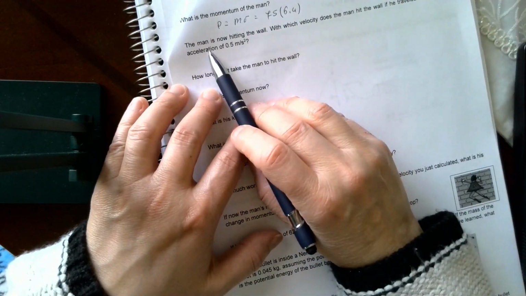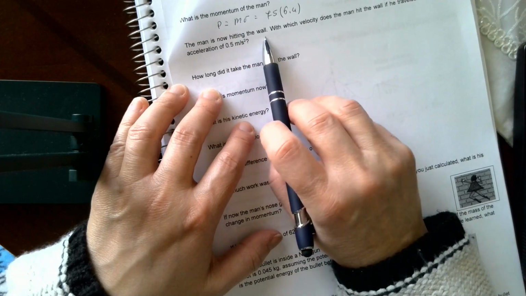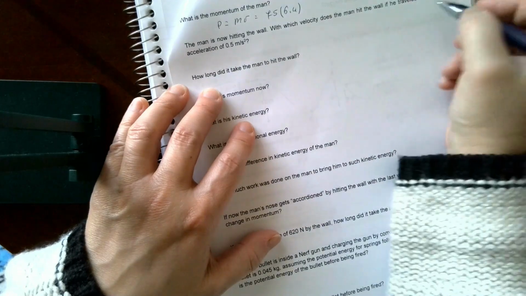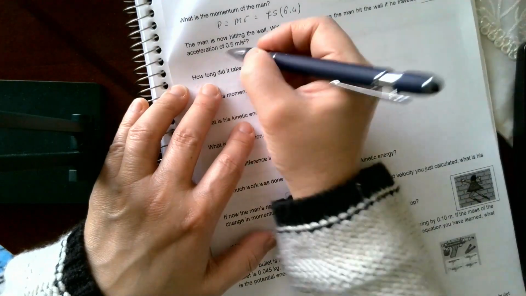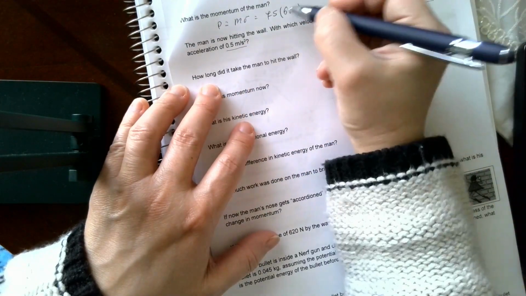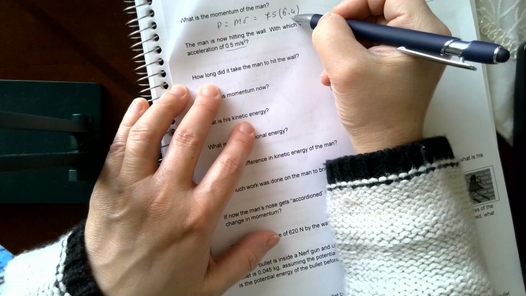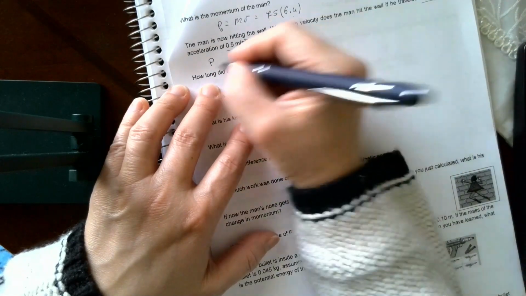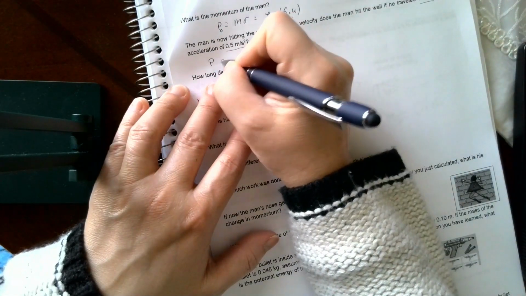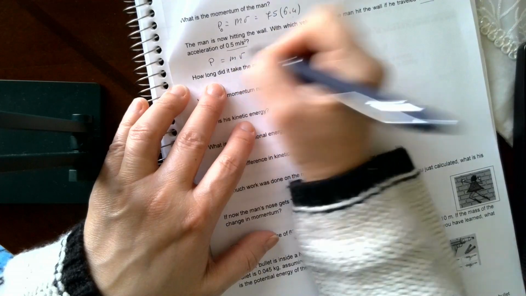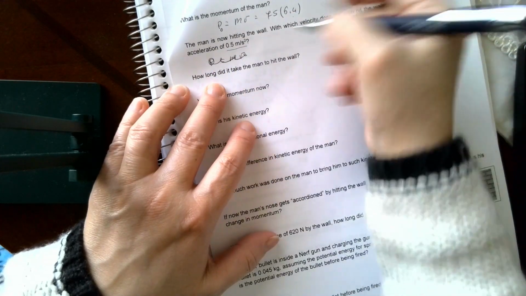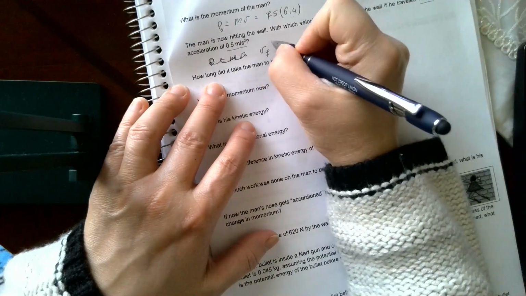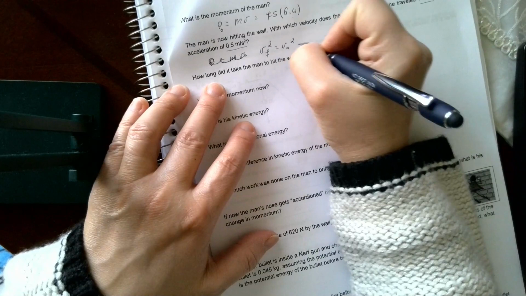Then the man is now hitting the wall. With which velocity does the man hit the wall if he traveled this much distance with this much acceleration? So this is the initial velocity with which the man was traveling, so this is the initial momentum. Then the momentum at the moment of impact is going to be mv. What am I saying? It wants to know the velocity of the impact, so you can use the third equation, right? So you can do this.